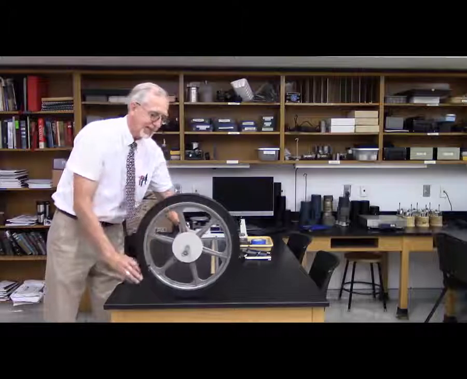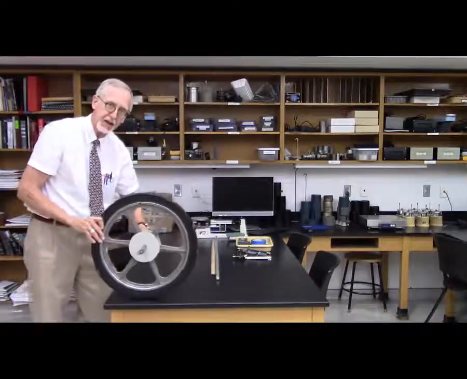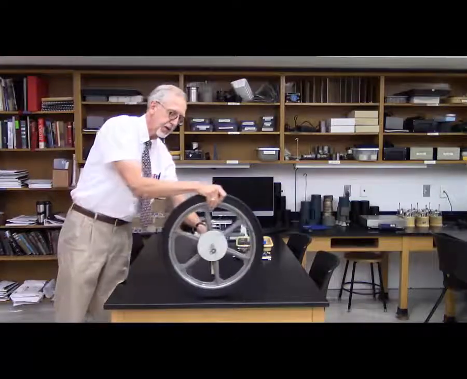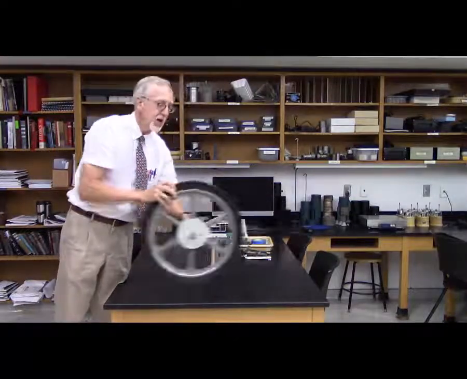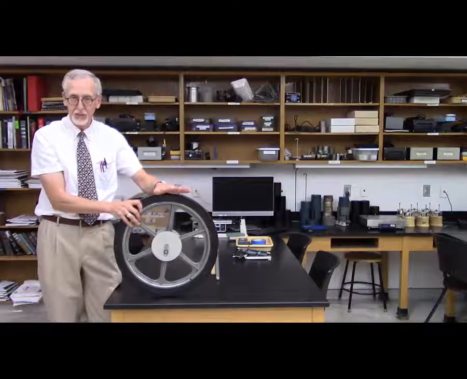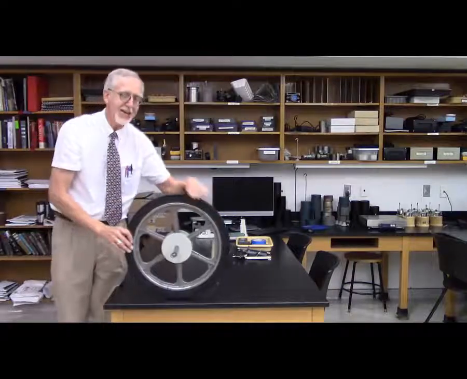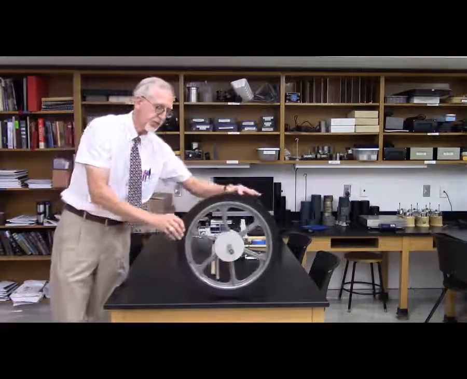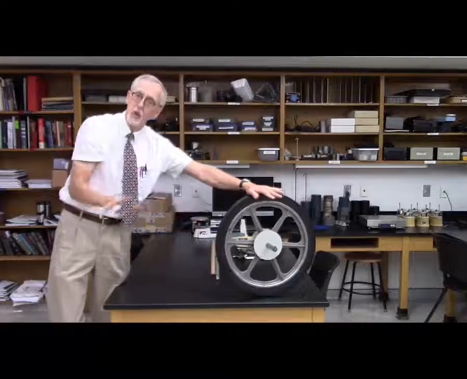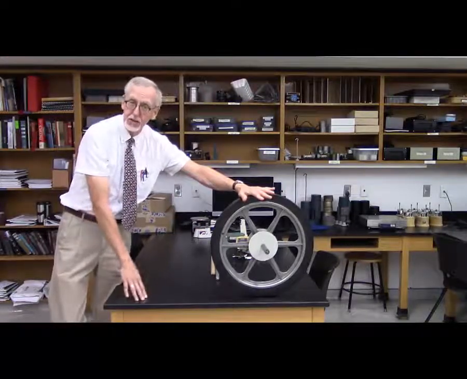At no point is it skidding or sliding. This type of motion is called rolling without slipping. That's the motion I want to talk about, when the rotational motion is just right for the translational motion, so that the tire or the rotating object remains in contact with whatever it's rolling against.